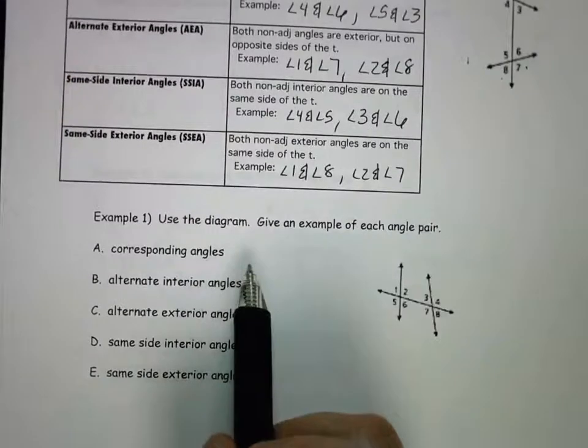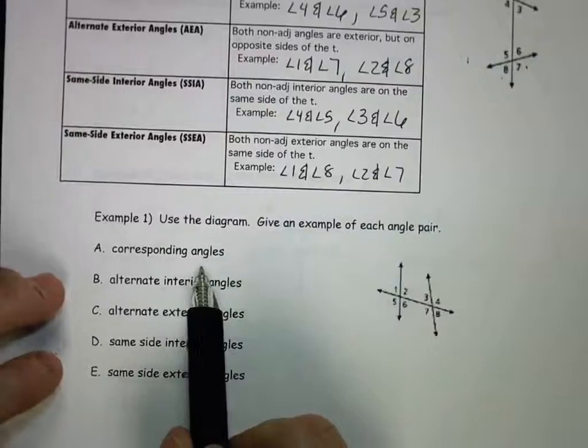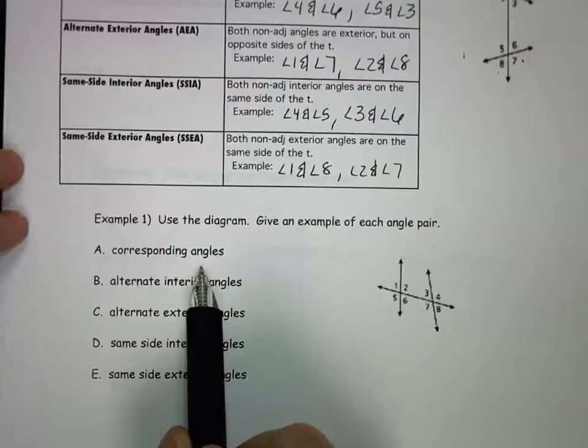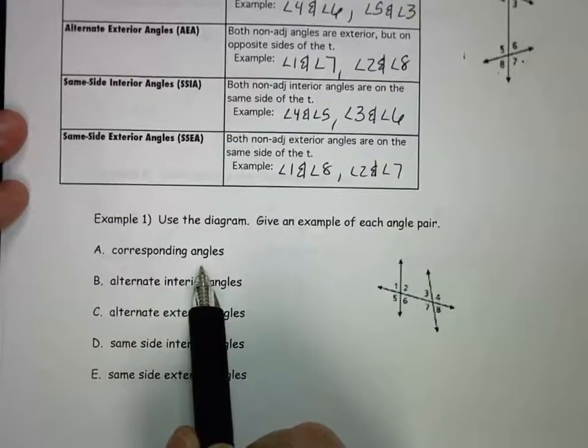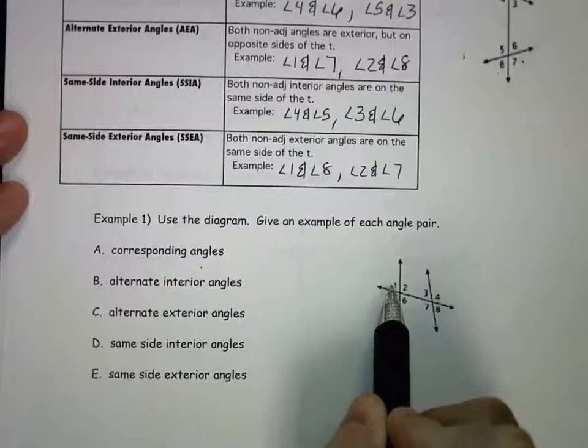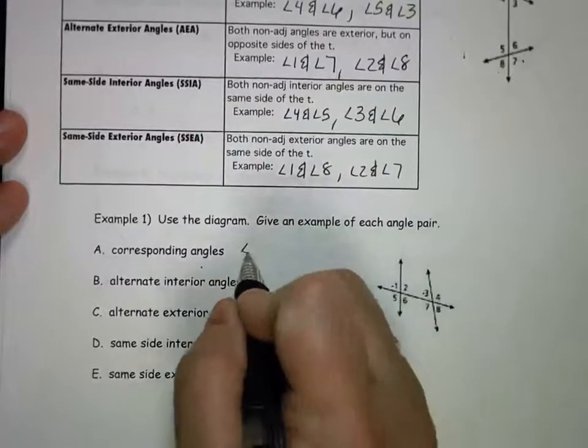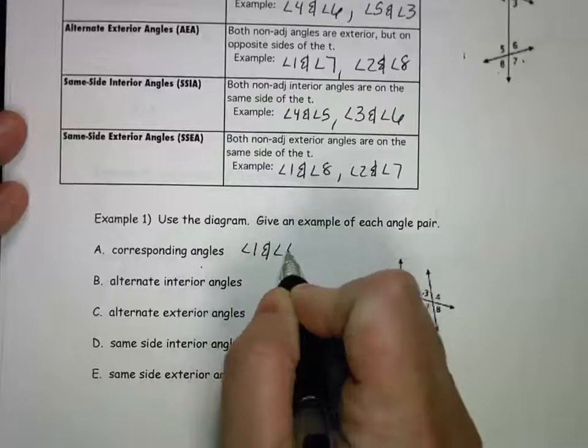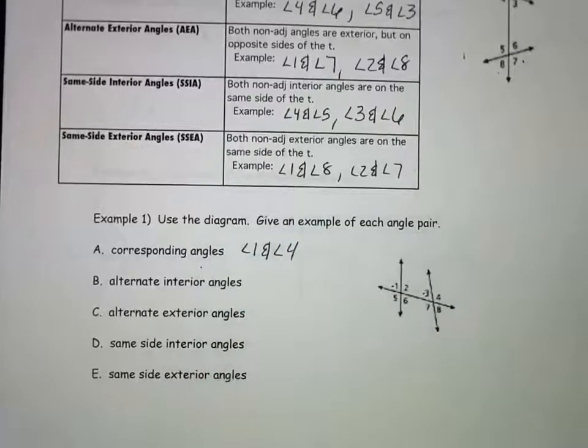Using this diagram, corresponding angles. Corresponding angles are the angles that are in the same place. So I'm going to say 1 and 3. And there are actually 4 sets of corresponding angles. See if you can come up with another one.